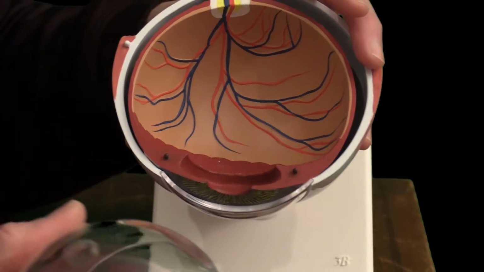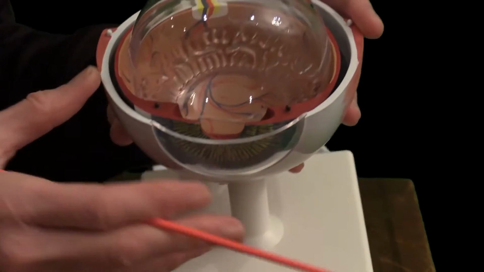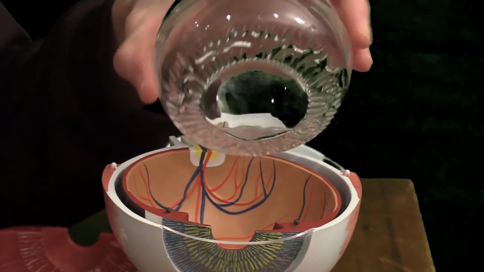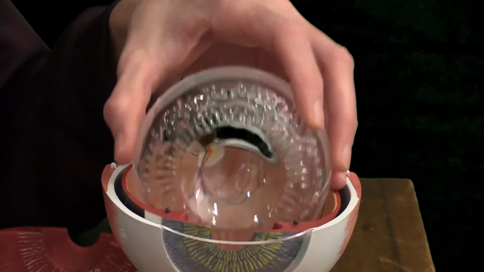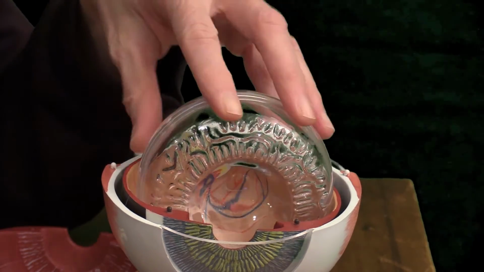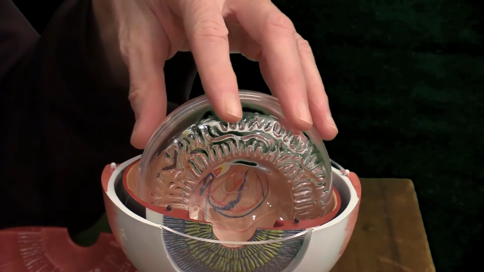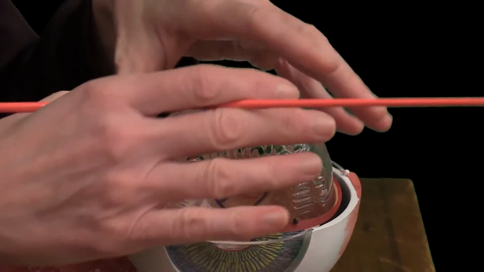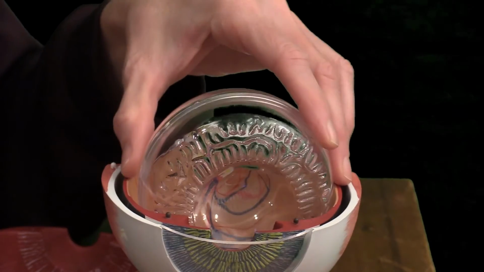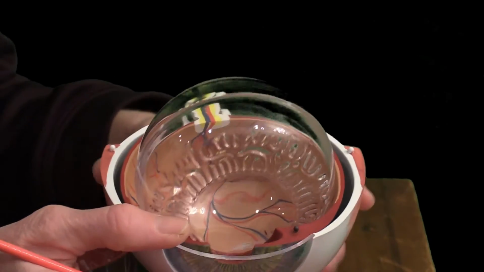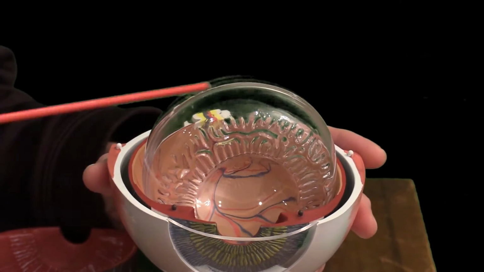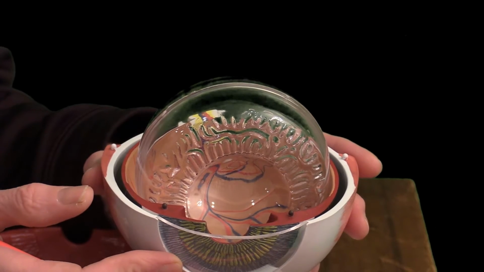The posterior cavity is filled with a gelatinous substance called the vitreous body or the vitreous humor. And it's represented here by this plastic piece. But in reality, it is actually quite gelatinous. And as you've seen in one of the videos that we had earlier, if you cut off the front part of the eye, then it kind of falls out as this big gelatinous mass. So this vitreous body helps hold the eye's shape. Remember, the eye is a hollow organ.